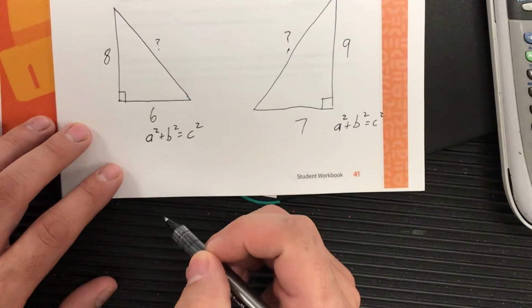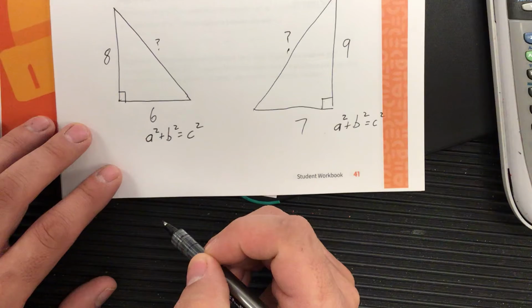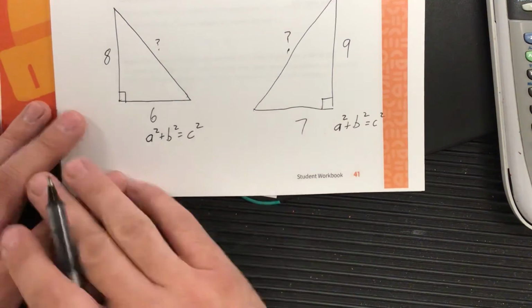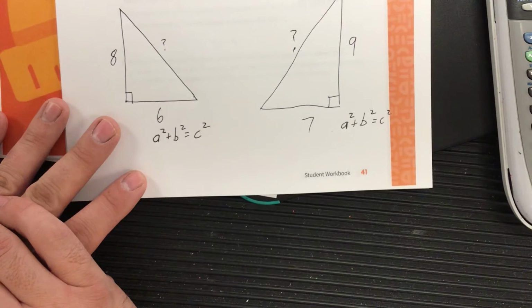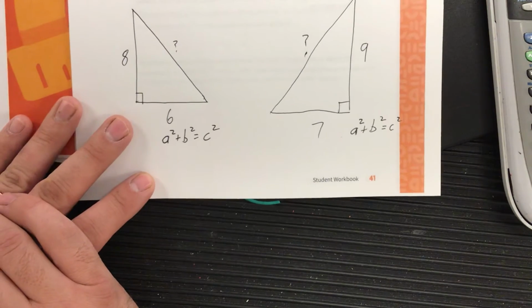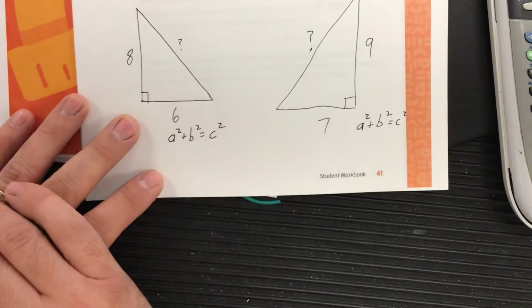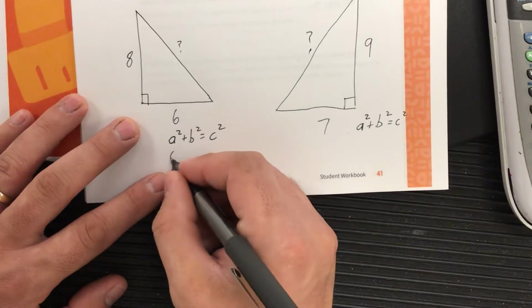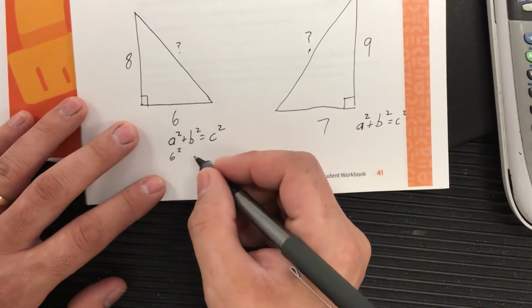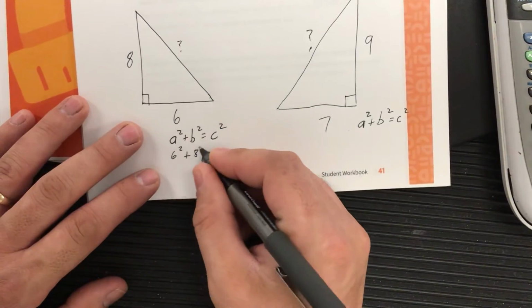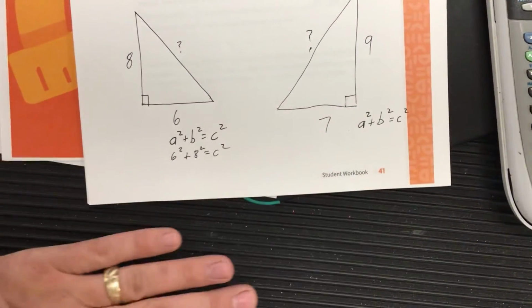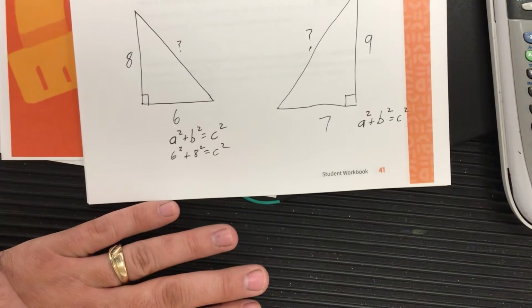Well, what are the legs? What are the small sides of the triangle? 7. There's no 7 here. Oh, that one. I thought you meant the other one. Well, we're going to do both, but 6. Okay. Would it be wrong if I said 8? No. And? The order doesn't matter. So can you square them and add them up for me?